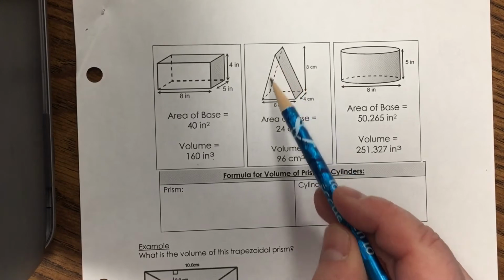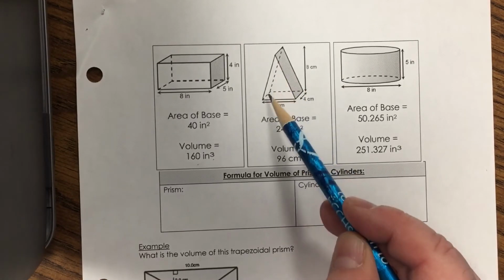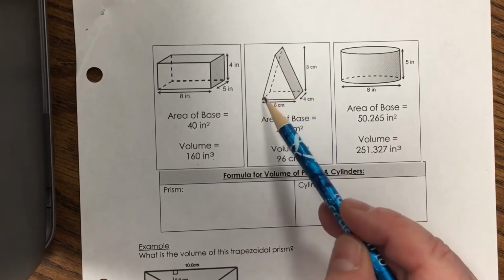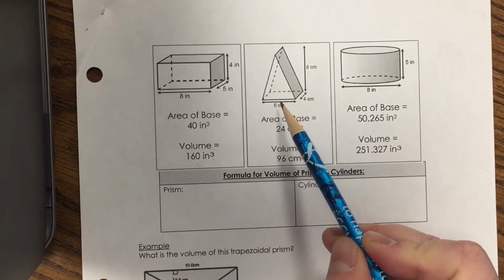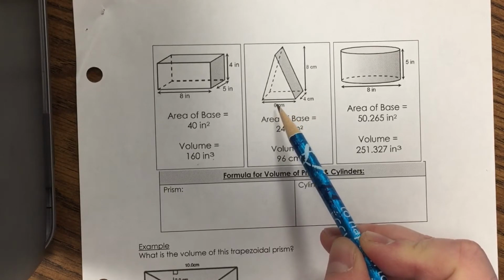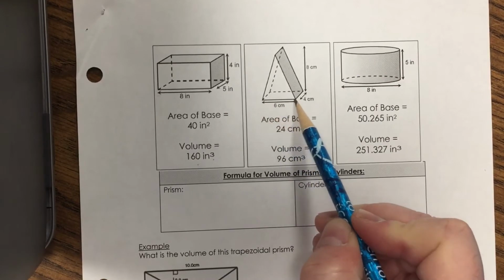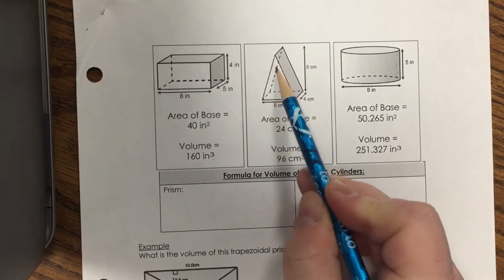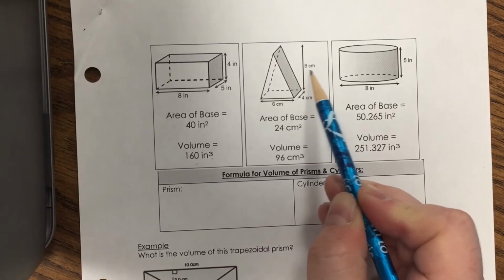You can classify this front face as the base. And we know that the formula for the area of a triangle is base times height divided by 2. Here's the base of the triangle at 6. Here's the height of the triangle, and it says that that's 8.